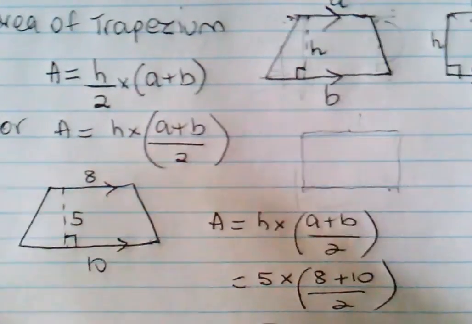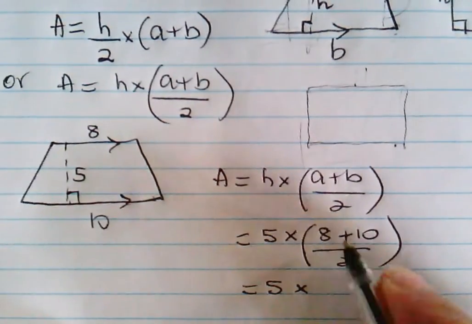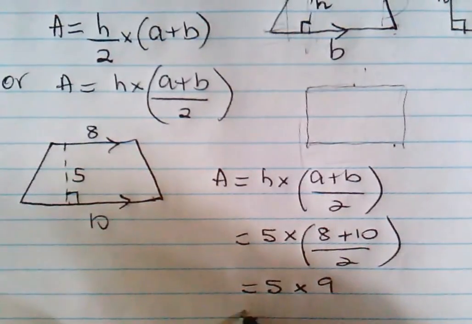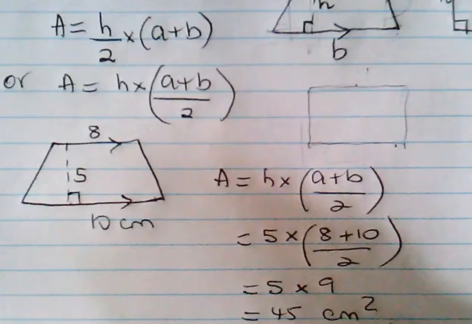Girls, what's 8 plus 10? 18 over 2, 9. 5 times 9, 45 centimetres squared.